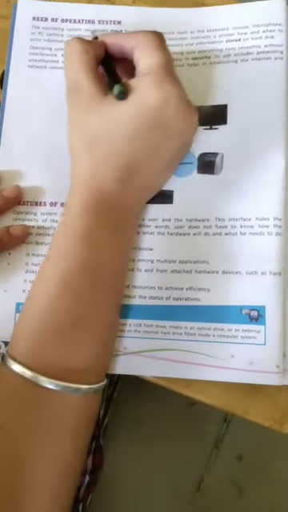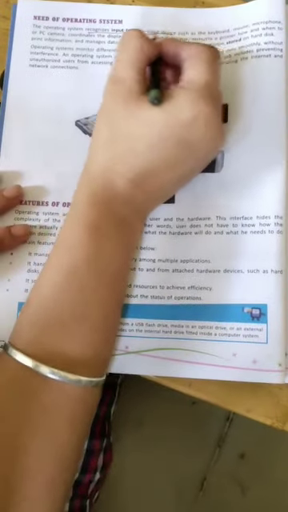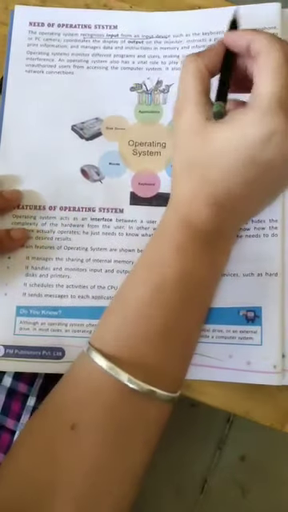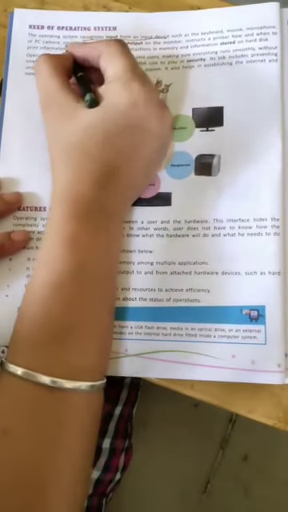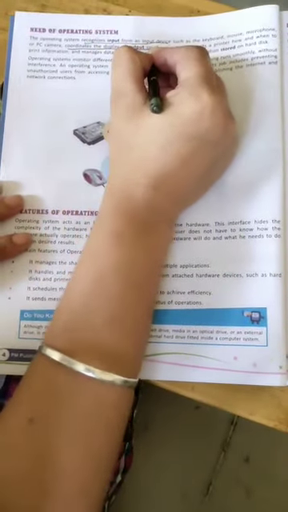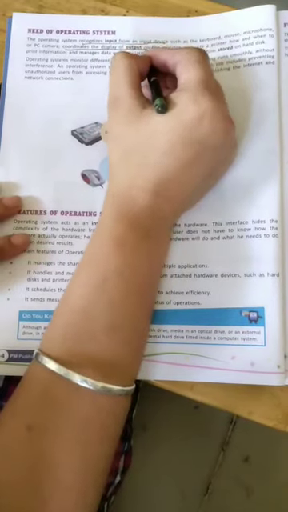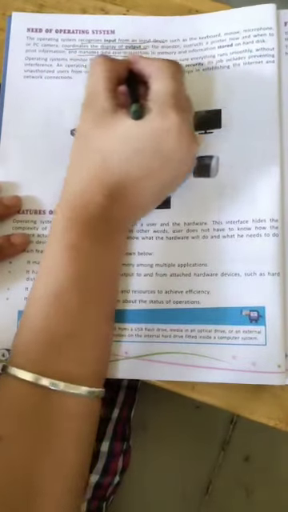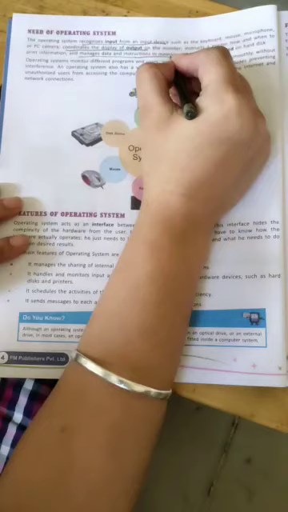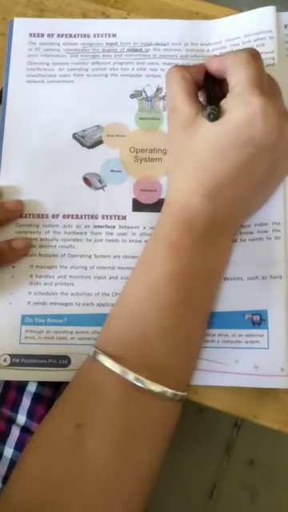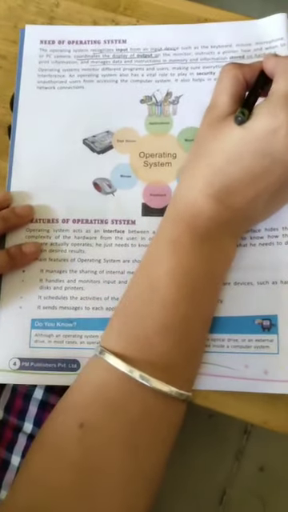Operating system recognizes input from the input devices, and which are input devices? Keyboard, mouse, and so on. Coordinates the display of output and manages data and instructions in computer memory and information stored on hard disk.